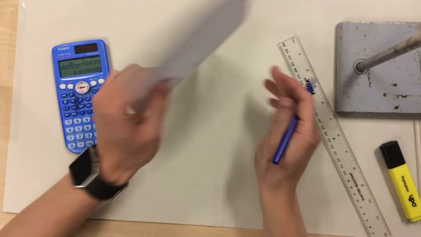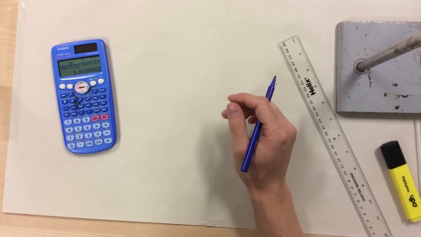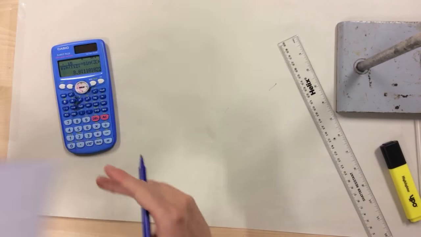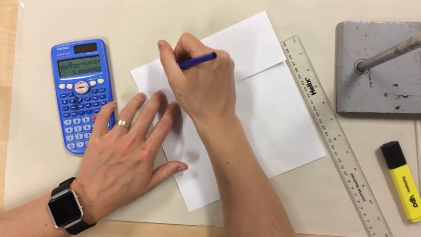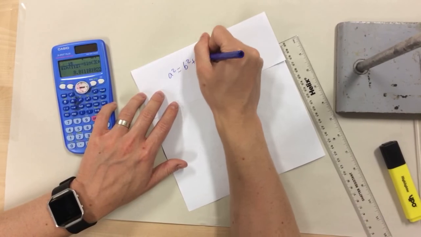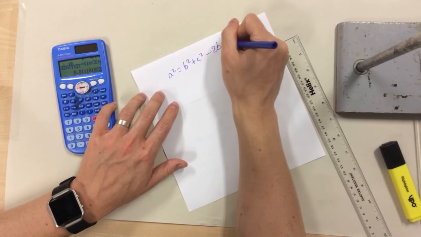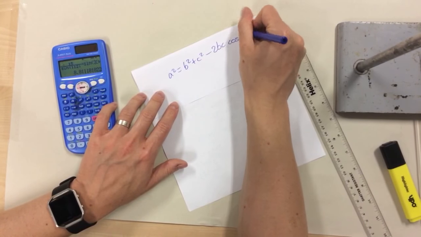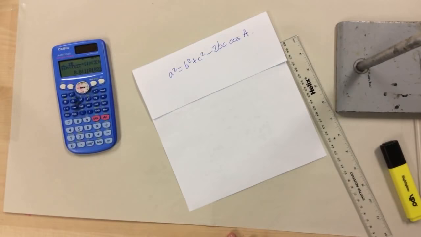One last thing to leave you on, it's not come up just yet, so please make sure you have learnt your formulas. We went through the quadratic one. Also, please remember this one: a squared equals b squared plus c squared minus 2bc cos a.